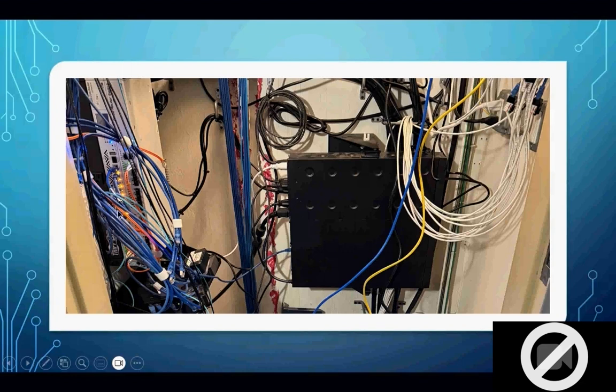So this is the router, and this is the main switch. And you can see this orange cable here, that's a fiber optic cable. So basically it's coming from the ground and giving the internet to this main switch. From this main switch, we have a connection to the router. From the router, cables then go down.